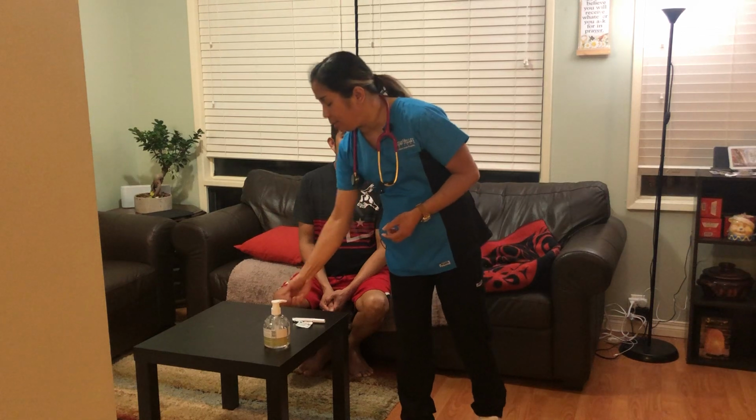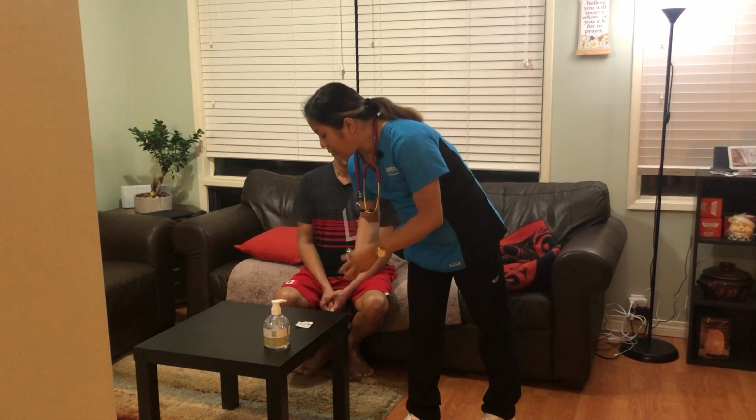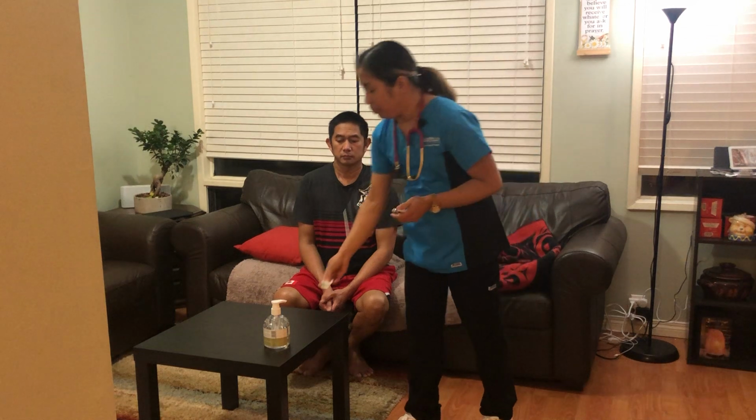I'm wearing my complete uniform and I'm going to wash or sanitize my hands. I have here my stethoscope, my pin light, and the alcohol swab that I will use to clean my equipment. I'm going to clean the pin light and the diaphragm and the bell of my stethoscope. Now I am ready to perform the head to toe assessment.